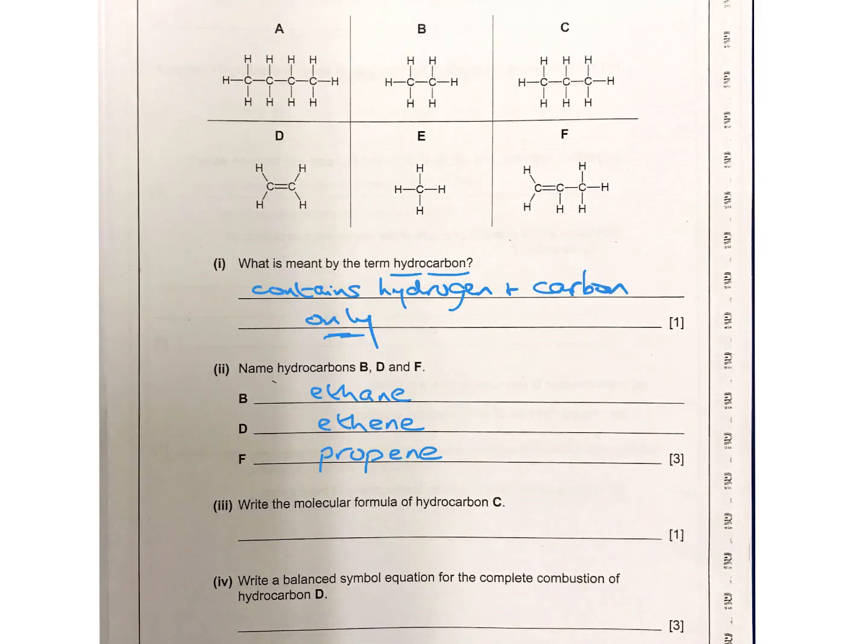Part 3 is asking us to write the molecular formula for hydrocarbon C. Well, the molecular formula is the actual number of atoms in a molecule. Remember, empirical formula is the simplest whole number ratio of atoms. If we have a look at C, there are three carbons: 1, 2, 3. So I'm just going to put that down beside it.